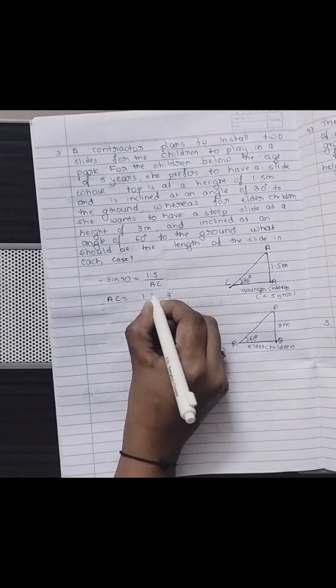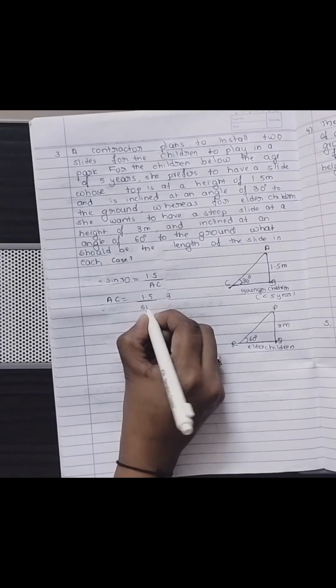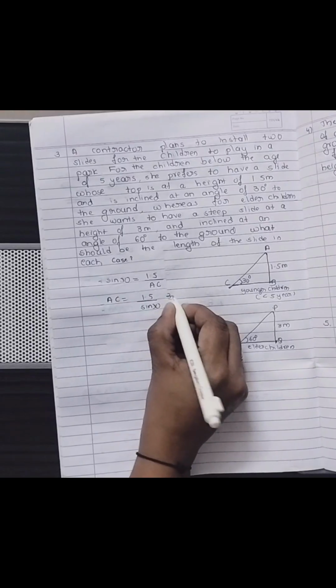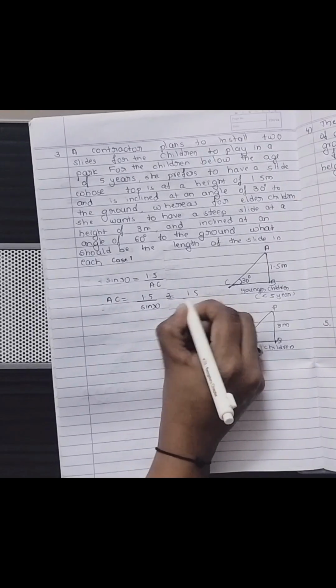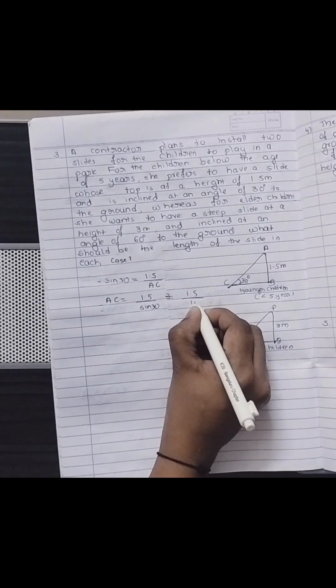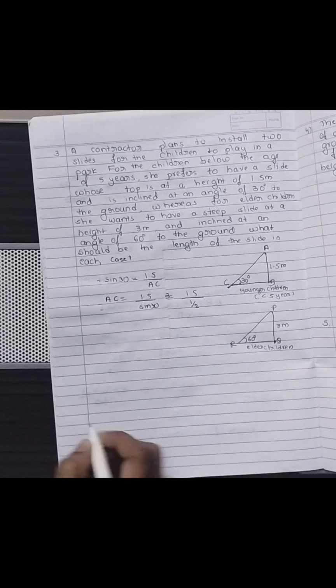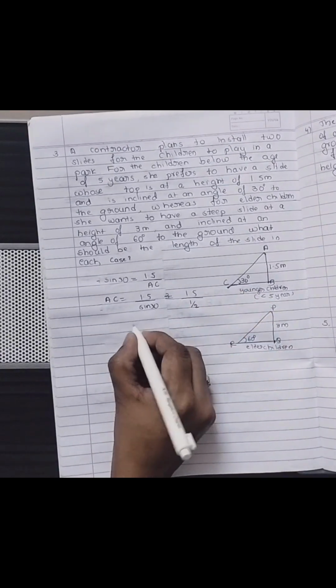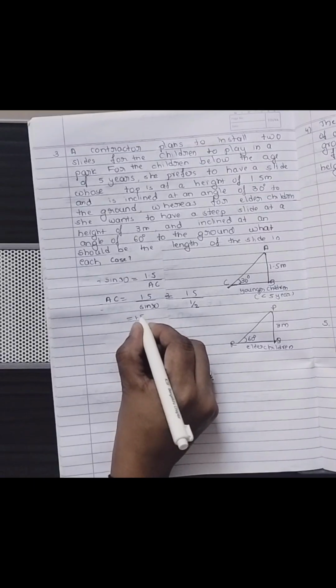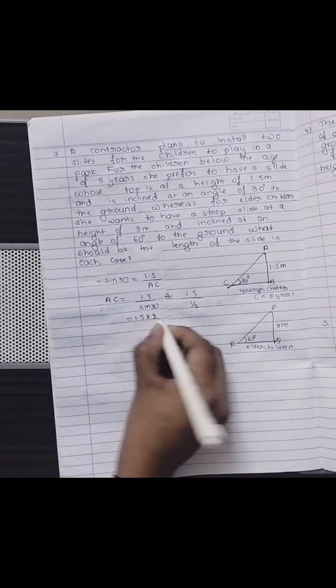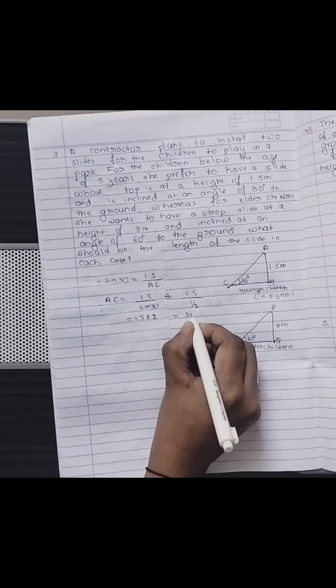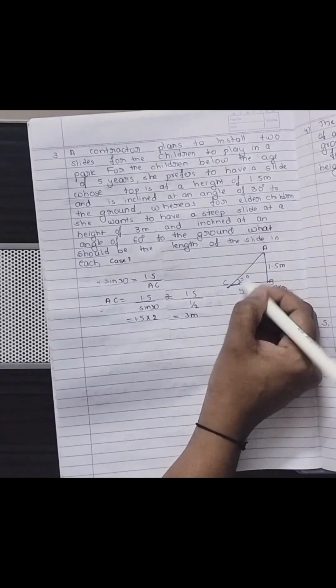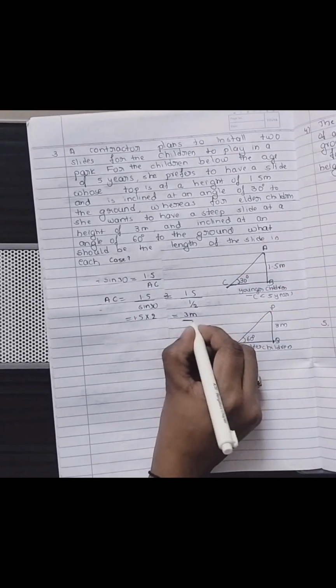Let's bring it to the left hand side. It becomes 1.5 by sine 30. What is sine 30? We know it is 1 by 2. So this goes to the numerator and becomes 1.5 into 2, that is 3 meters. So the length of the slide required for the younger children is 3 meters.